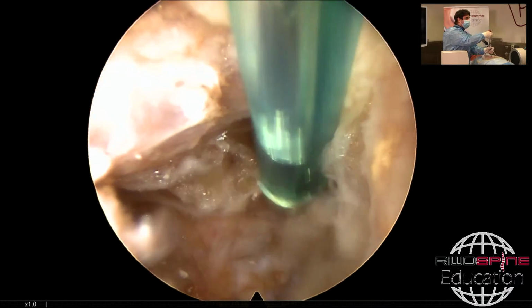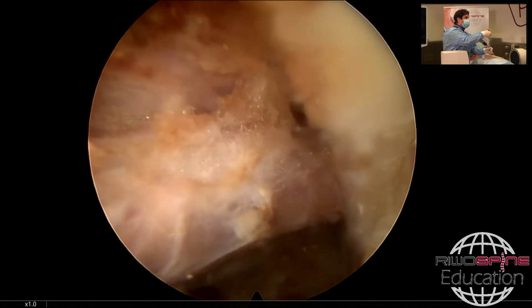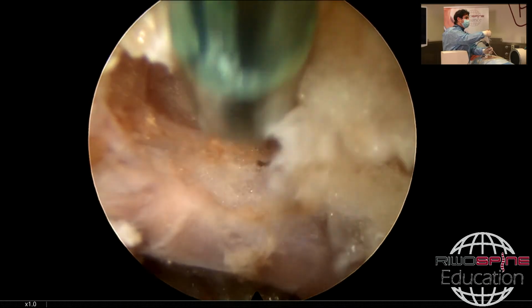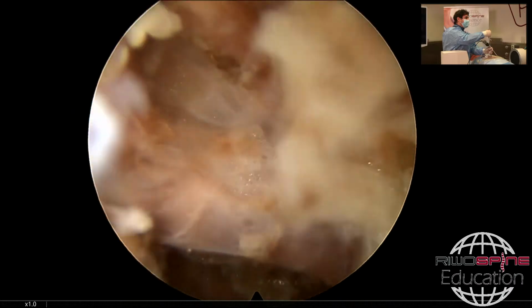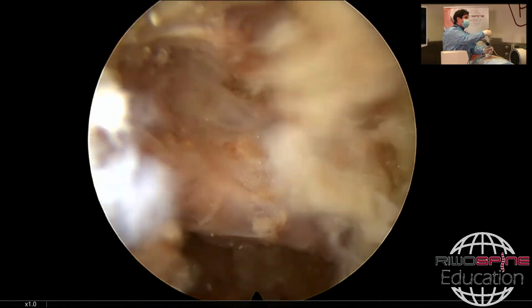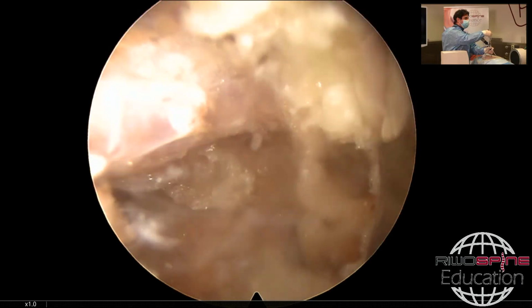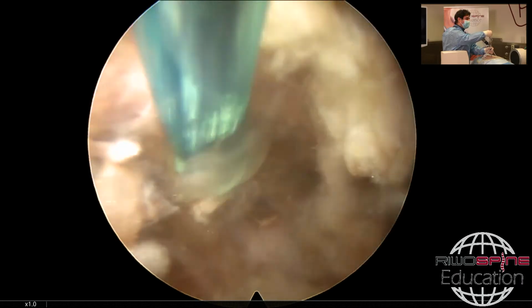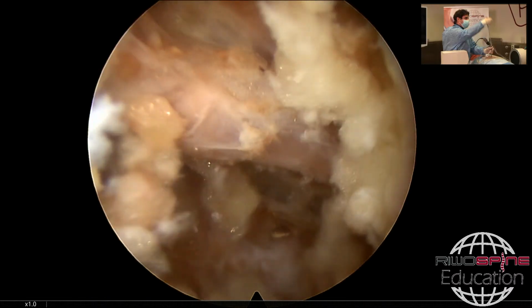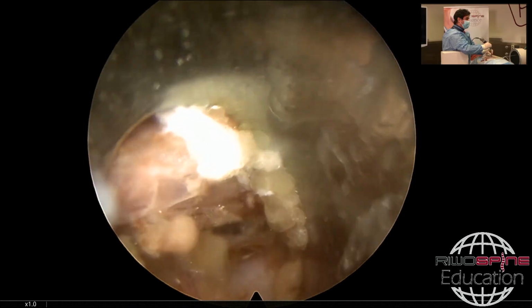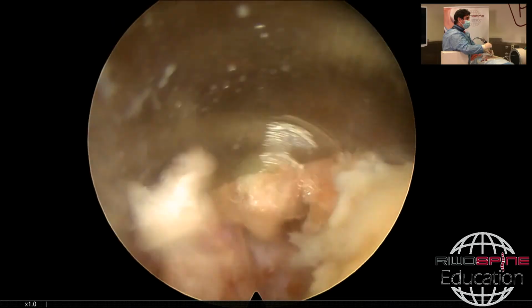Okay, I see the neural structures here, and then when I go to the medial side, I see another one. It looks like an axilla here, that I can see easily at the level of L5S1. And then what I can do, can place my cannula here and rotate 180 degrees.